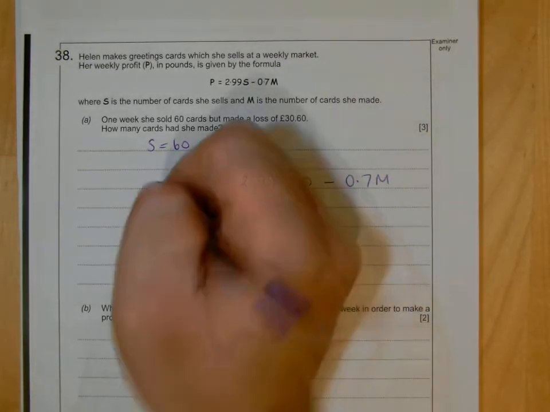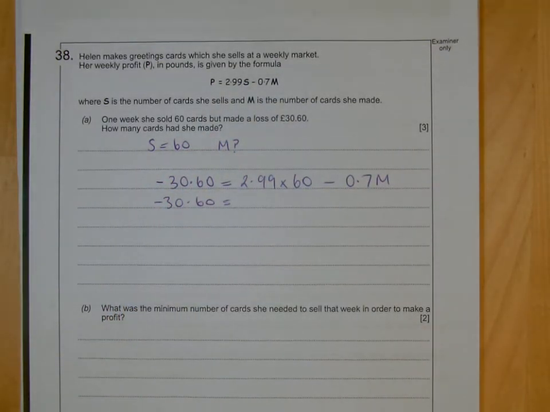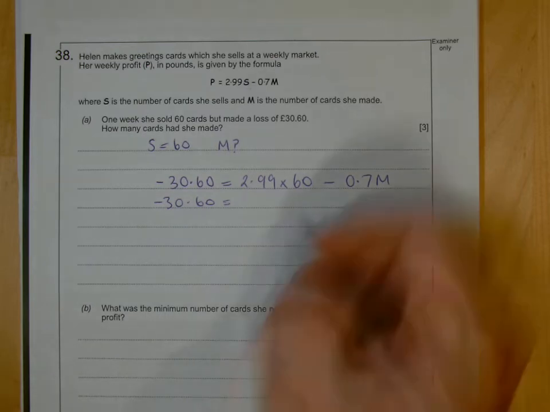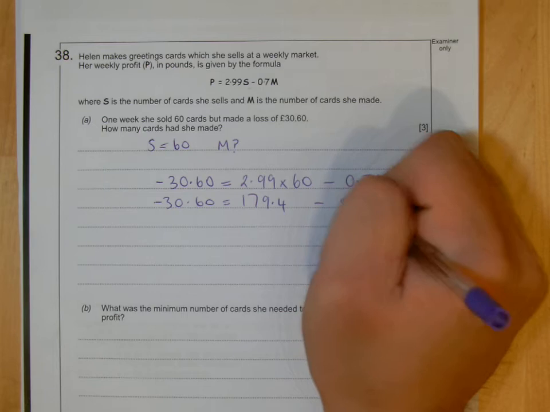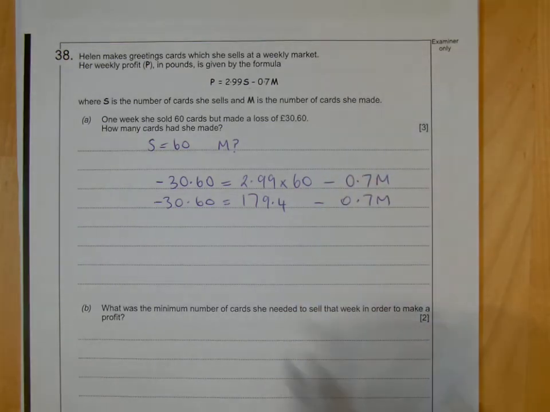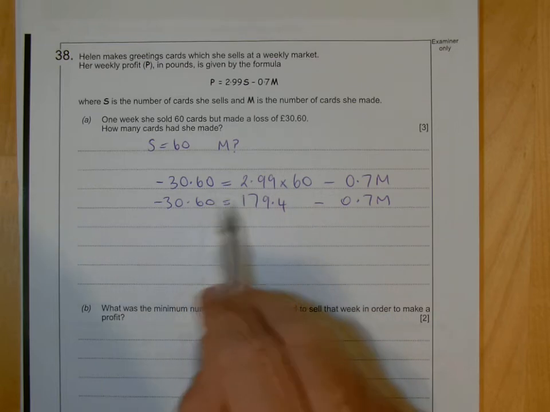So on the next line, I keep that there, but I work out 2.99 times 60, and we get this. Now, you can be clever about how you manipulate equations.